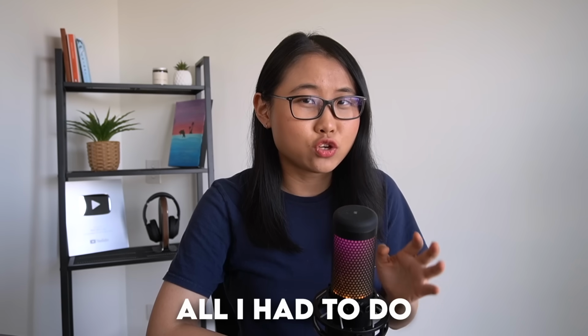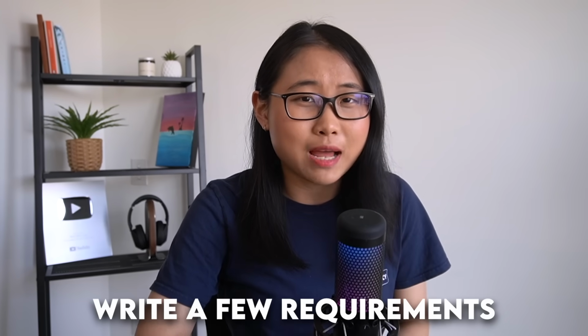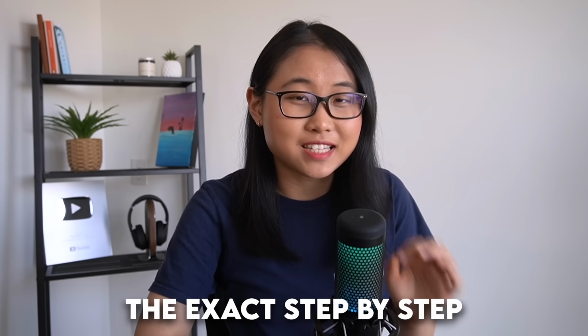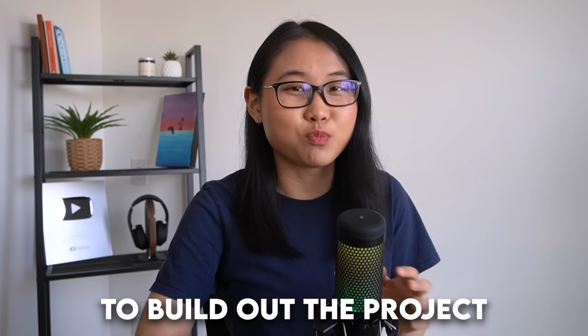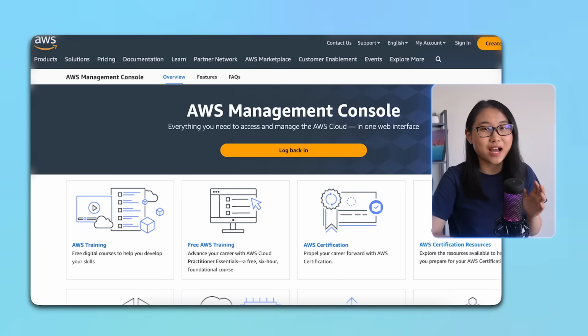Alright, so the other day I built an AWS cloud project entirely using ChatGPT, and it was actually a lot easier than I expected. All I had to do was type in a few prompts, write a few requirements, and ChatGPT provided me with the exact step-by-step instructions I needed to build out the project. Of course, I still had to go into my AWS console and follow the instructions step by step, but ChatGPT made it a lot easier for me to understand the process and fix any errors that came up. It was almost like having a personal tutor that was sitting right next to me.